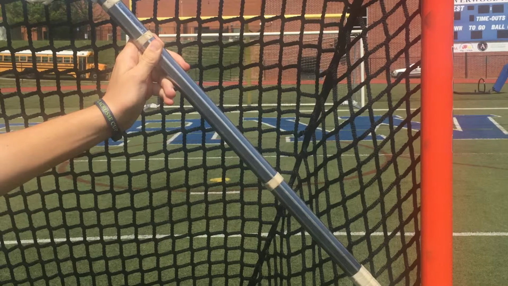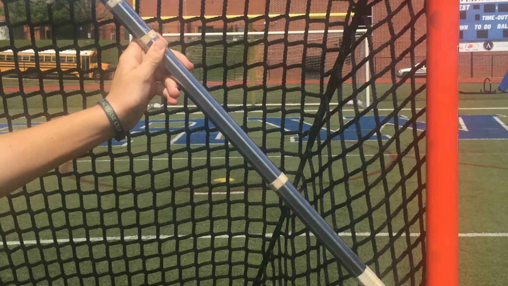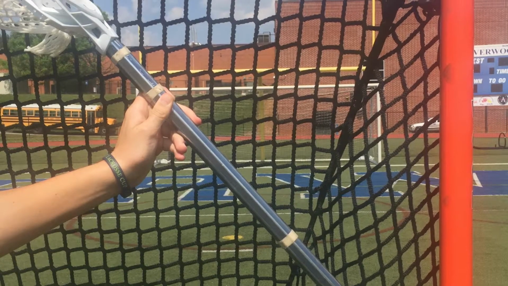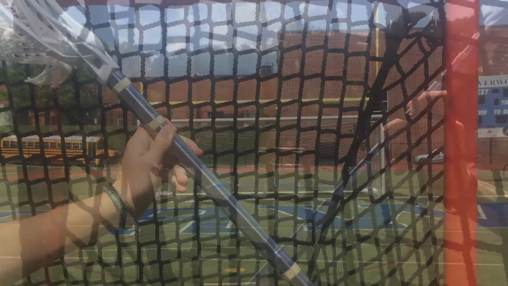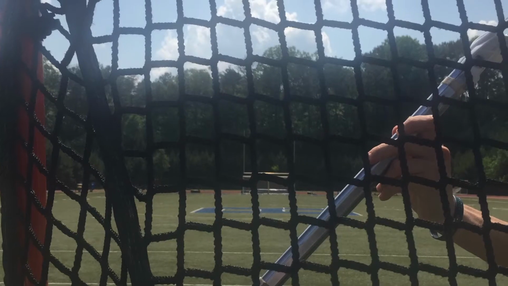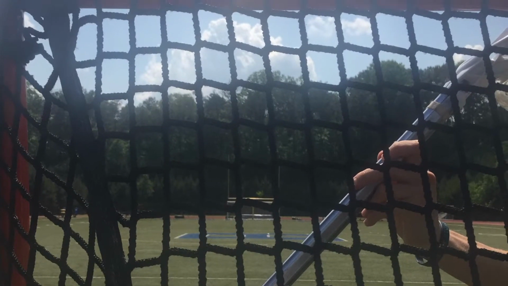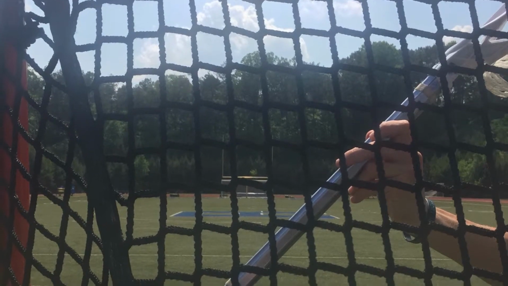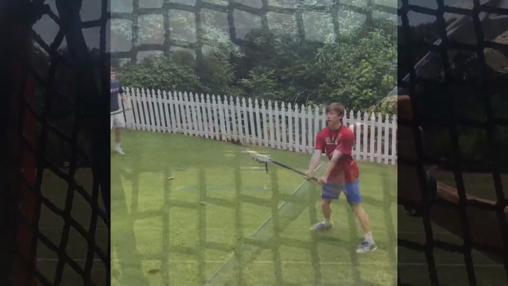In the beginning of the video, the lacrosse player was shooting at the top right corner of the cage. While shooting, this is what we gauge as the top right corner in order to prove accuracy. Right here, I'll demonstrate the lever.